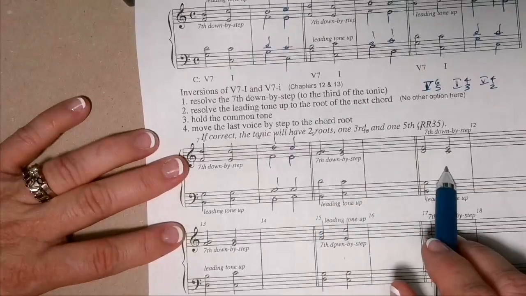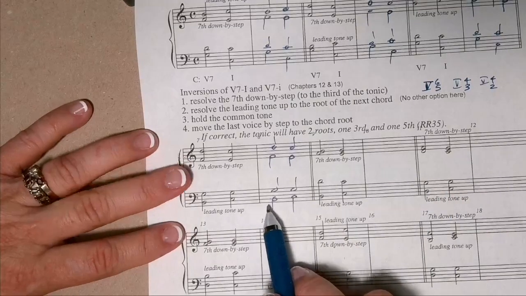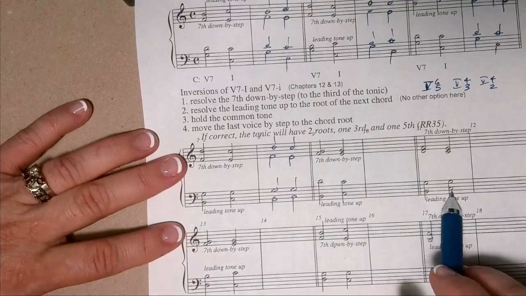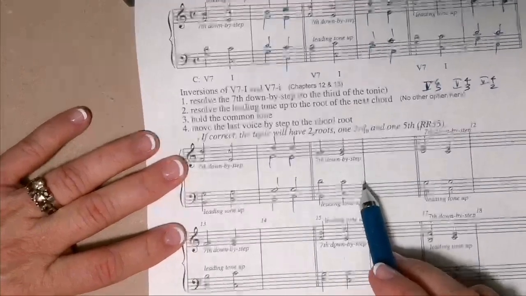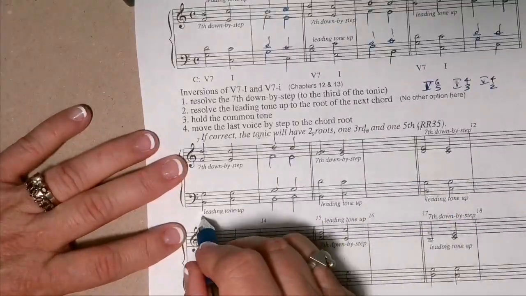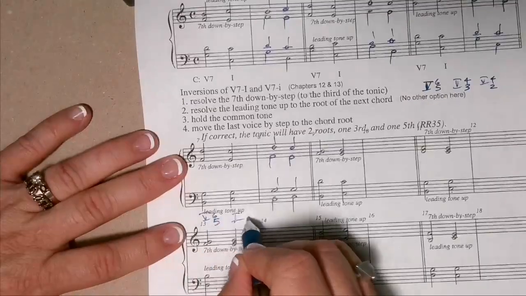And go ahead and on your own work out measures 9 and 11. Copy them, fix the stem direction. The leading tone to tonic is in every bass, but the location of the 7th and the common tone varies. This was the 5-6-5 going to a root position 1.